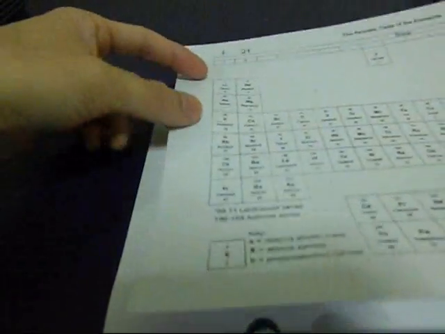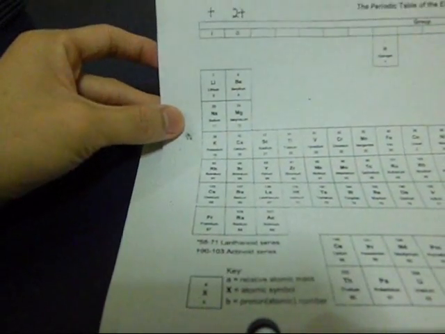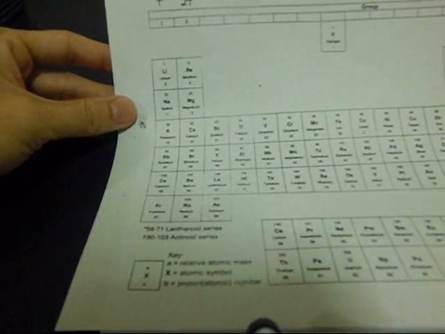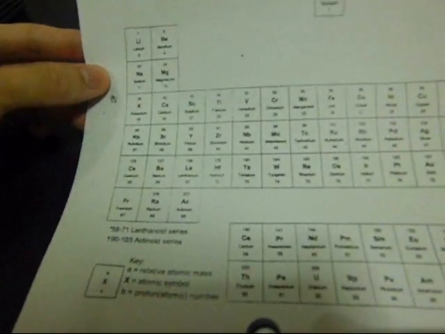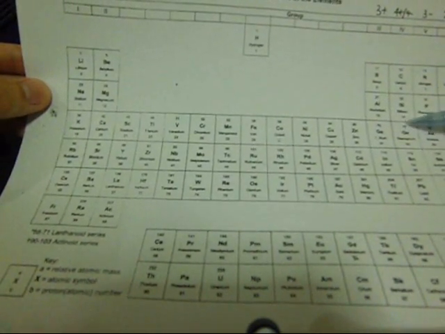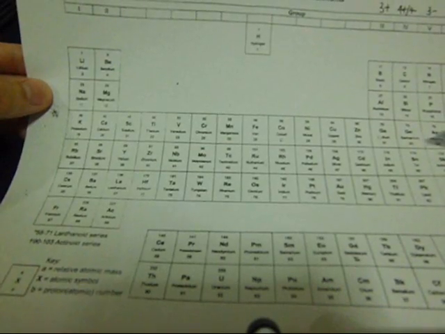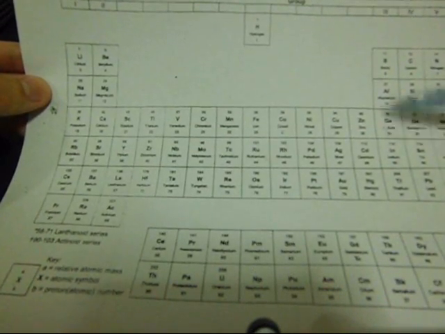Now, what are the metals? The metals are on the left hand side of the periodic table. So this is a copy of the periodic table. There is a staircase here. Everything to the left hand side of the staircase are metals. So all these are actually metals.